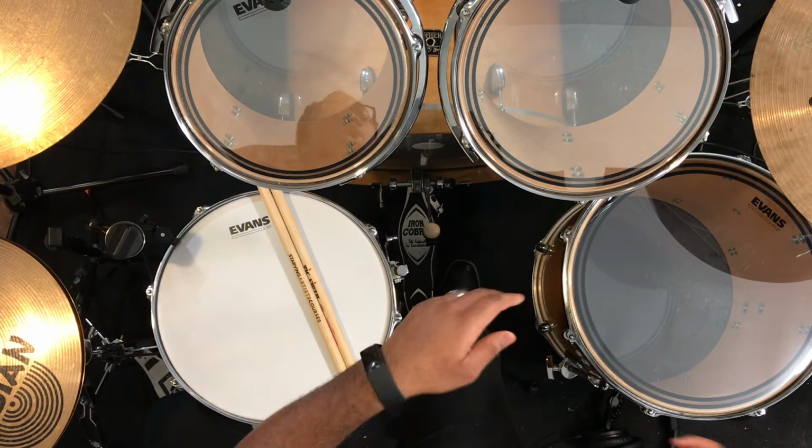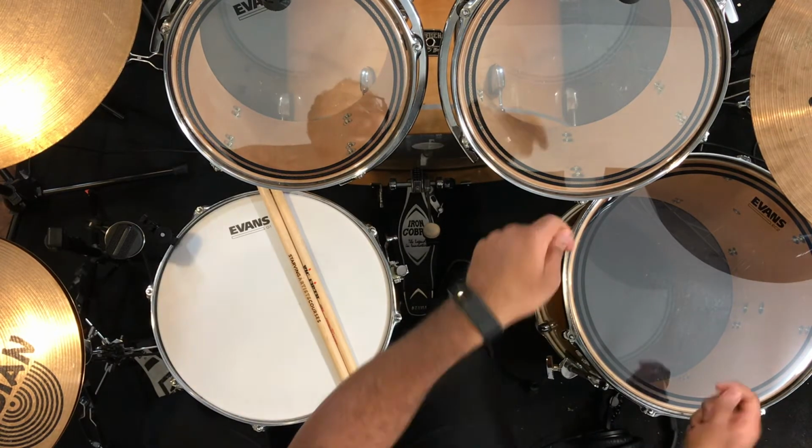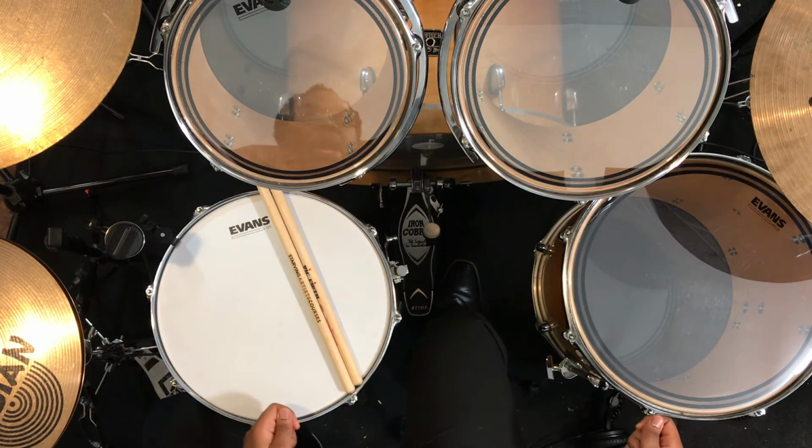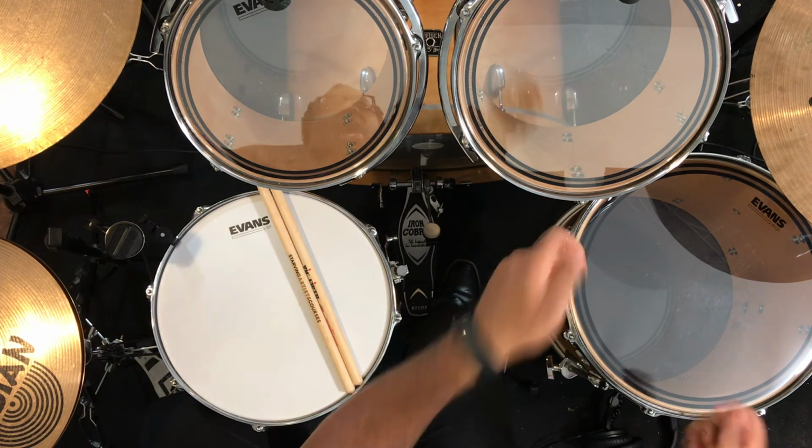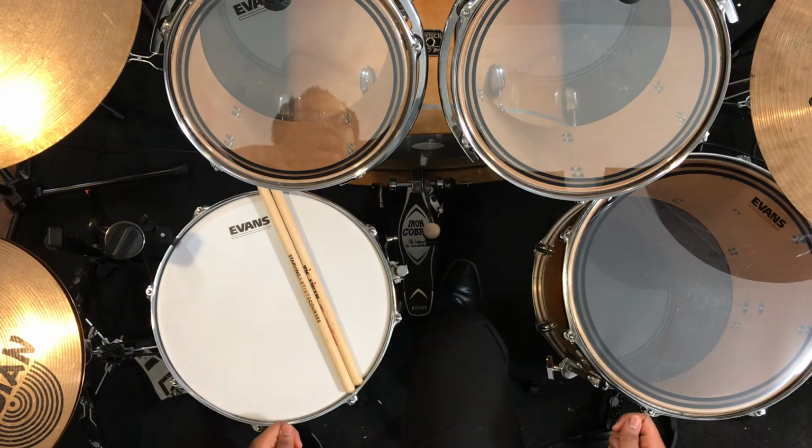Okay, so now for exercise 2. For this part, we're gonna focus on the rack tom and the floor tom. We're not gonna do as much busy work on the floor tom this time around on the 8th notes, but we're only gonna hit the rack tom and the floor tom together on the 1 and the and after 2. Then on every measure for the 4, we're gonna hit the snare. So it's gonna go 1 and 2 and 3 and 4 and 1 and 2 and 3 and 4 and.